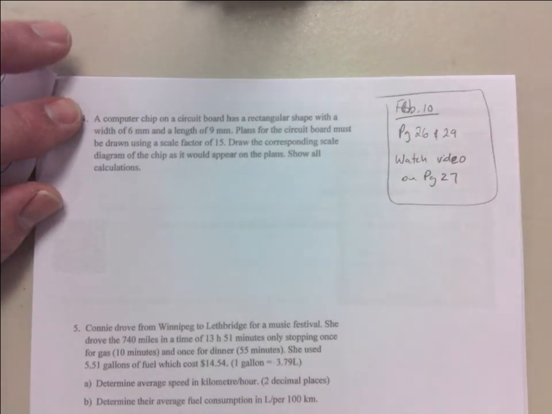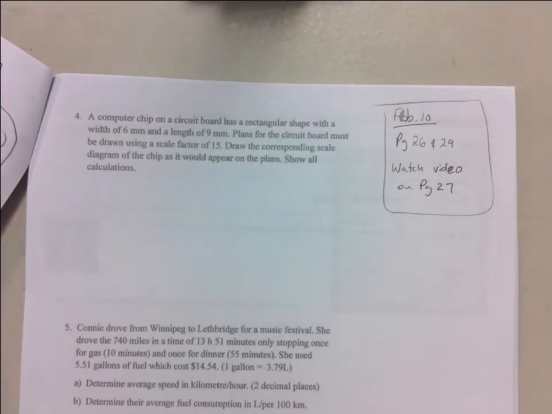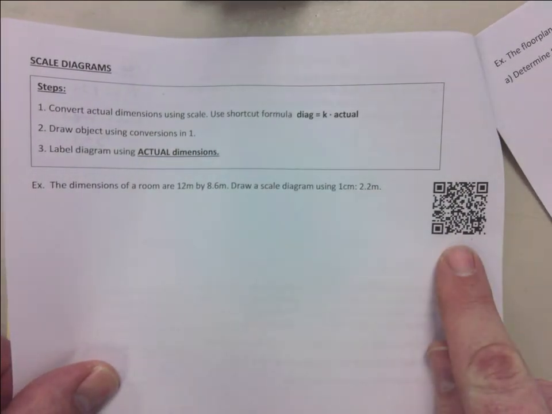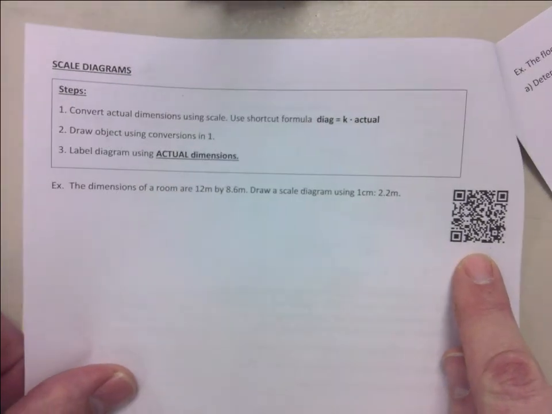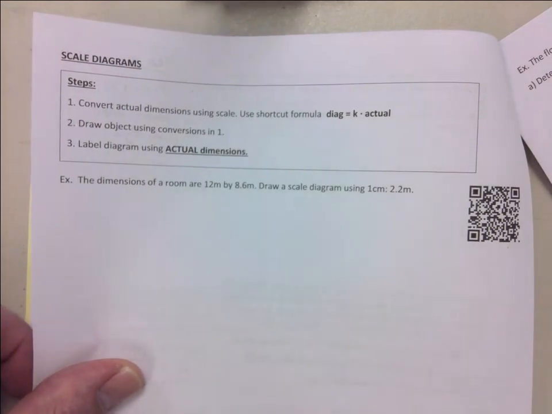Can you go back to question 2? Yep. Can I just say one thing about the video? Look, I'm coming along with the times. There's a QR code. You scan that, it's going to take you to the lesson. This is going to show you how to make a scale diagram. A scale diagram is where everything is changed by the same amount compared to the actual.